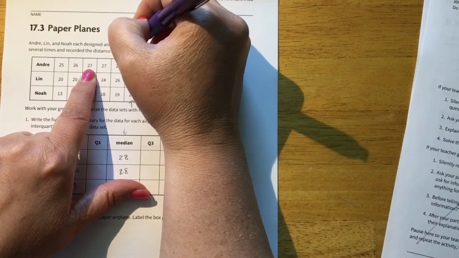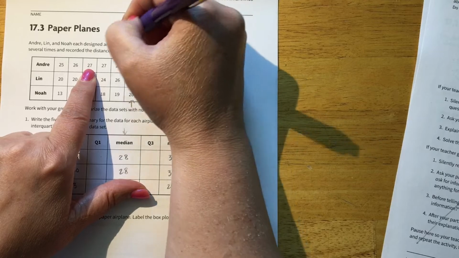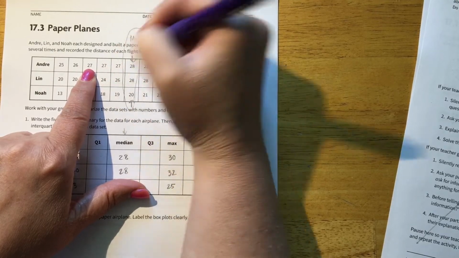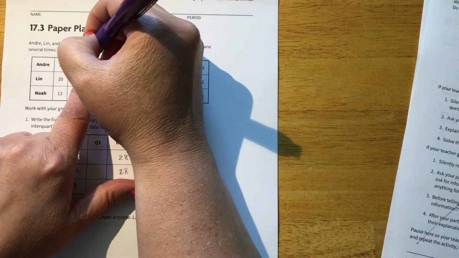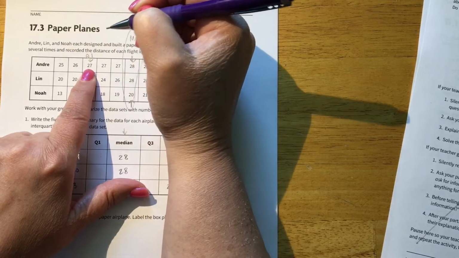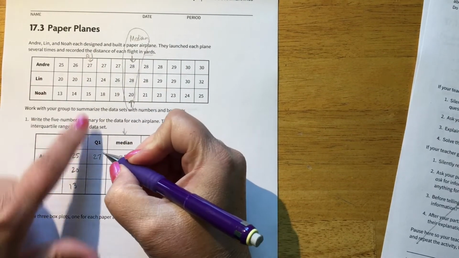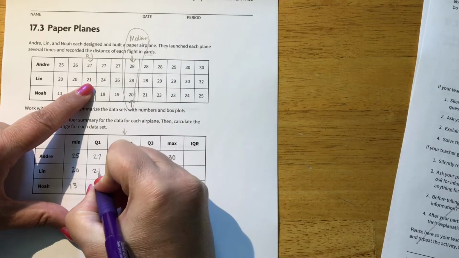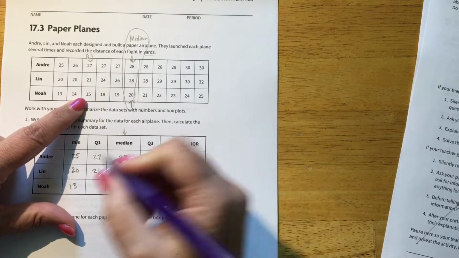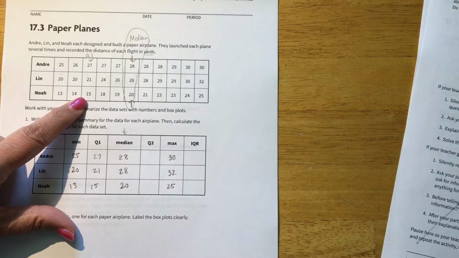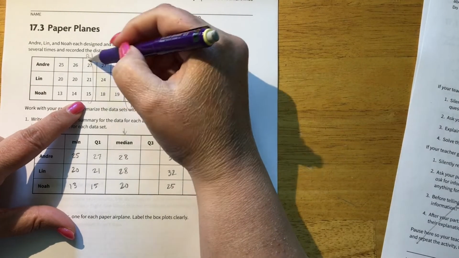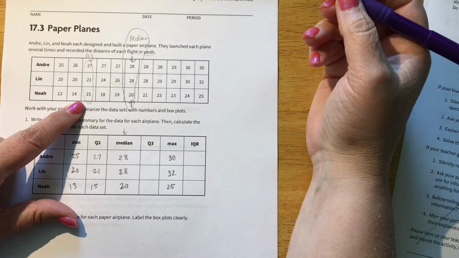This is the median, right? Those were the medians. And now here's our Q1s, right? So Andre's Q1 is 27. Lynn's Q1 is 21. And Noah's Q1 is 15. Okay, so there's the first quartiles.